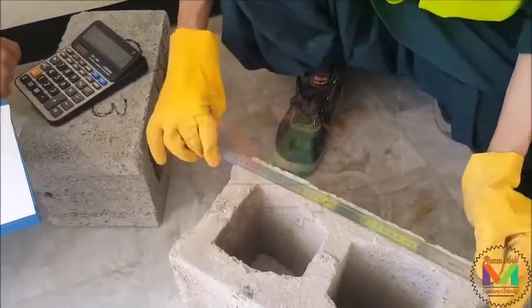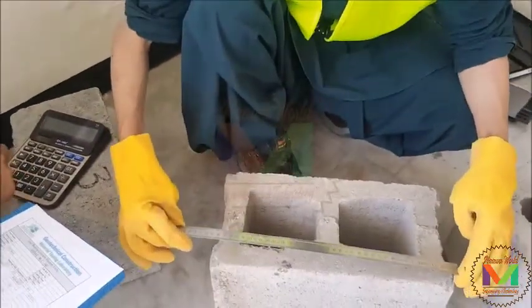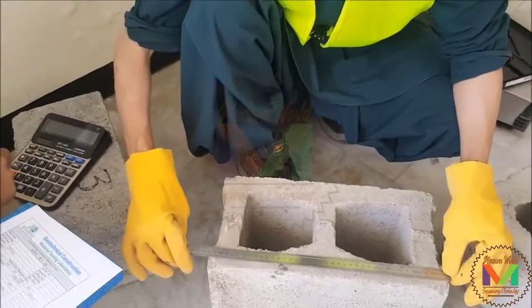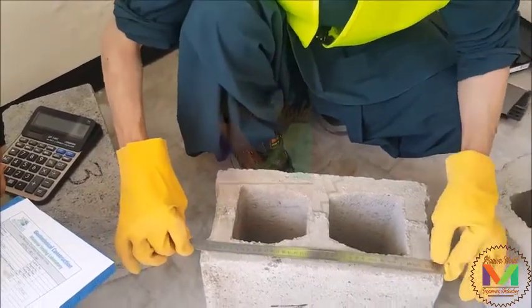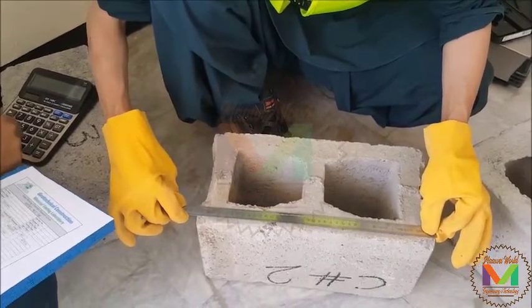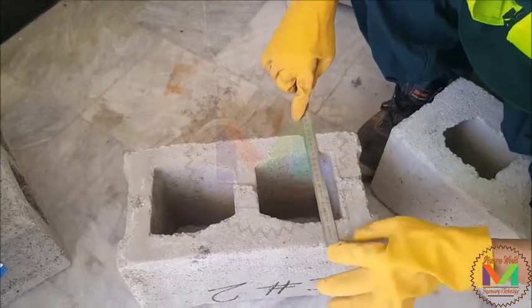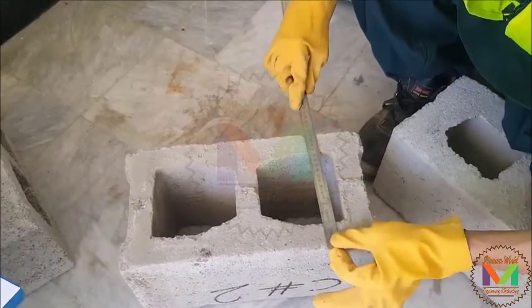Yes, 40 centimeters. We have to take the measuring dimension in 2 locations, on opposite sides. This one is 39.9, which is done the same as we did in the first one.